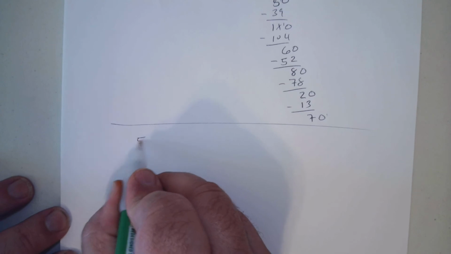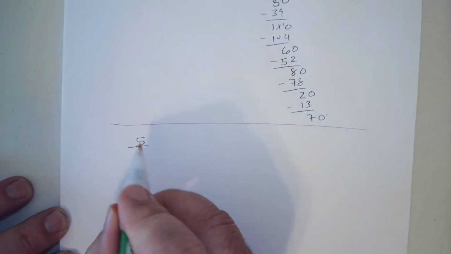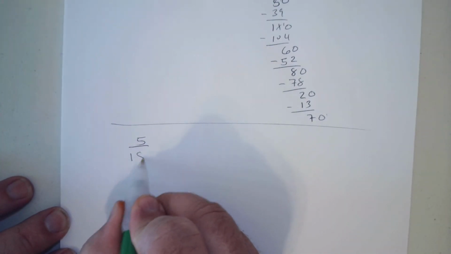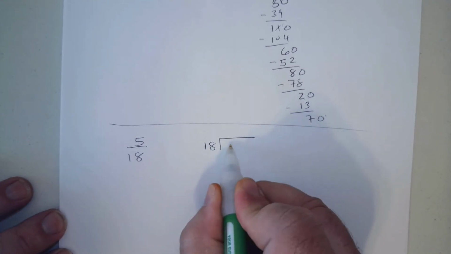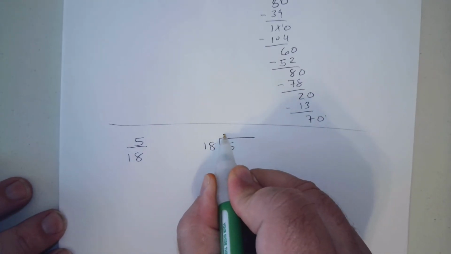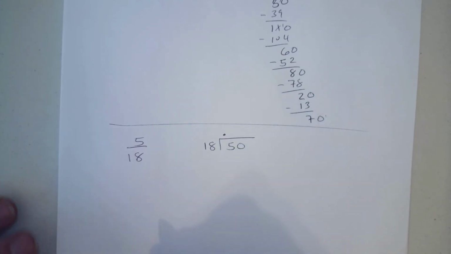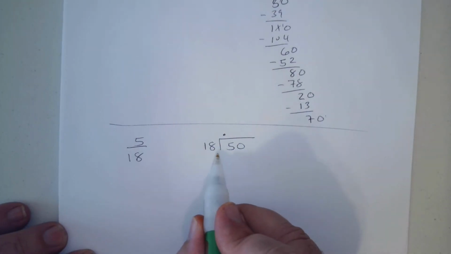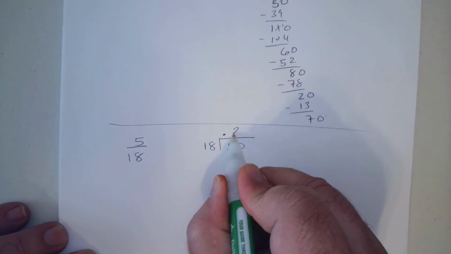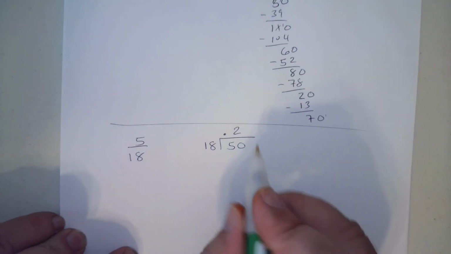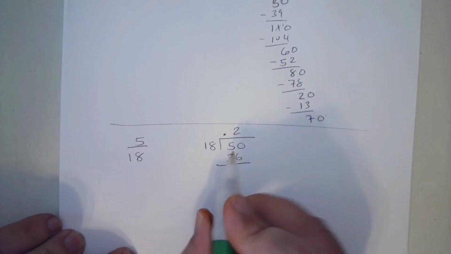Okay, how about, it doesn't have to be all of them. Some could just be a partial set of them. 5 over 18. 18 goes into 5, it doesn't, so I put a decimal, which makes it a 50. No, so it's got to be 2. 2 times 18 is 36.